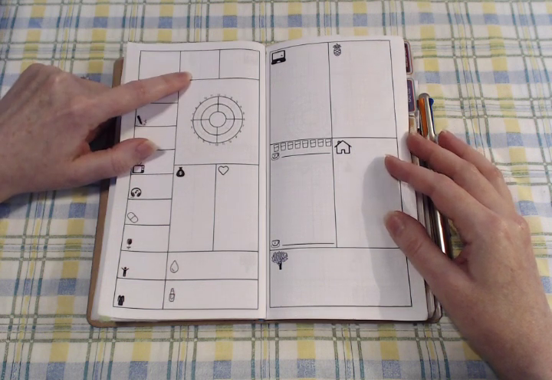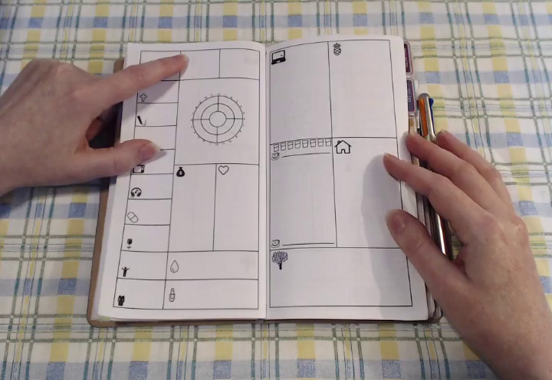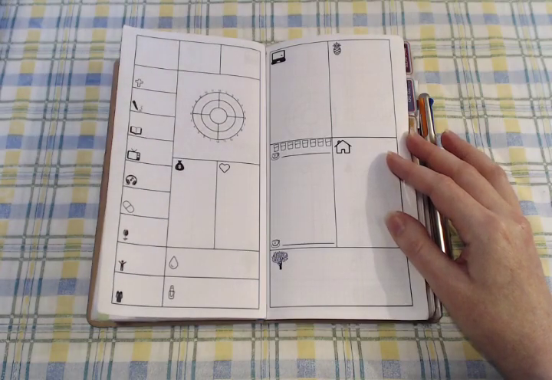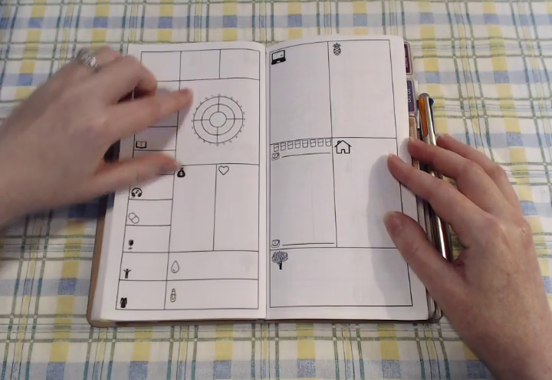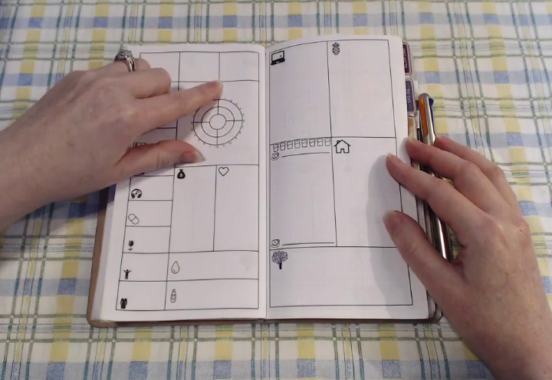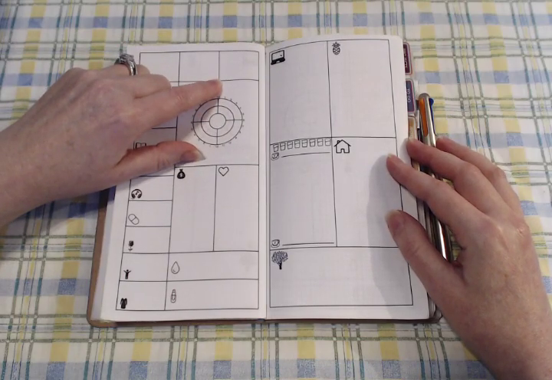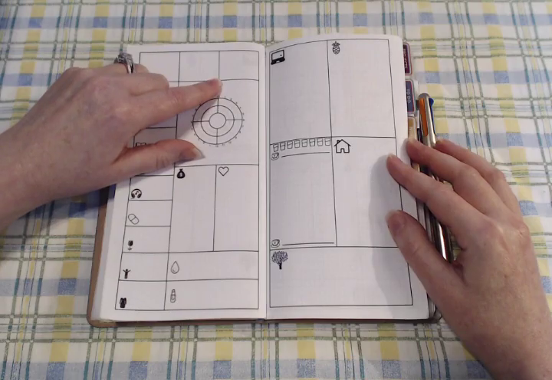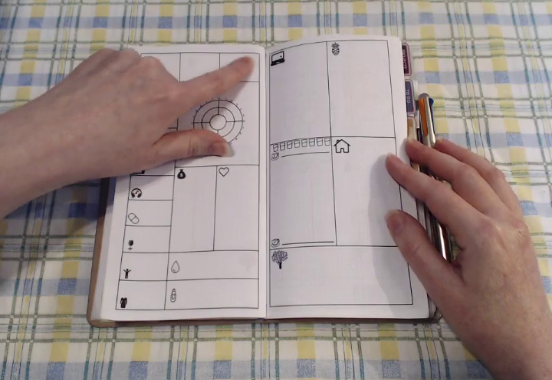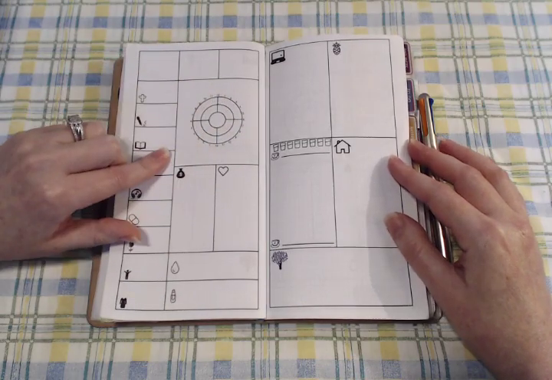So even if there's rain in the forecast, I need to keep track if it actually rained because otherwise I need to get out there and water my plants. And then this section on the right, I started using as my focus of the day, or one specific task that I really needed to get done, something really important that I need to focus on.